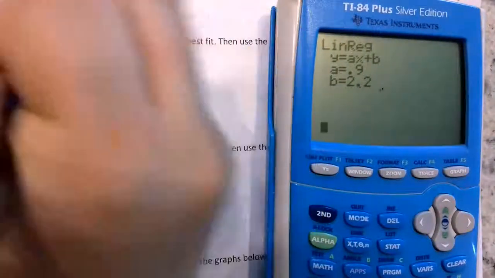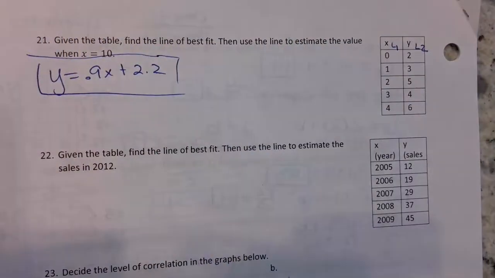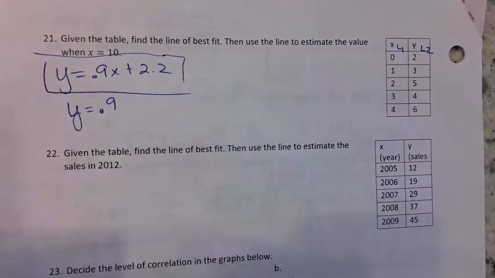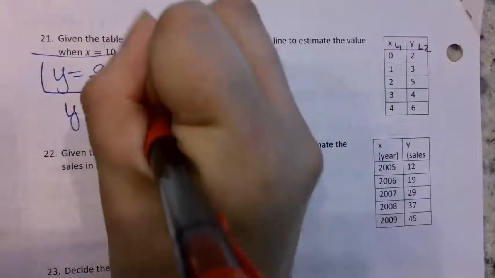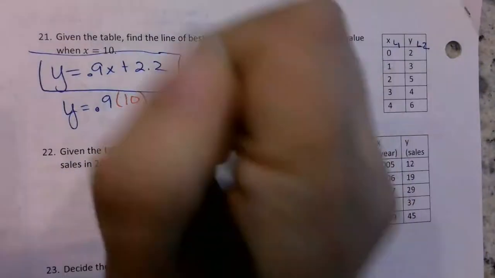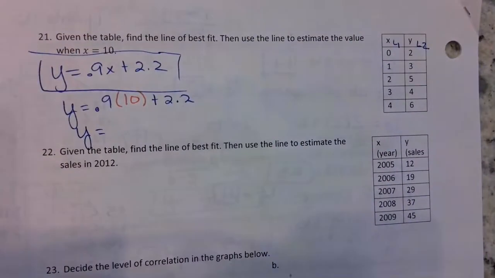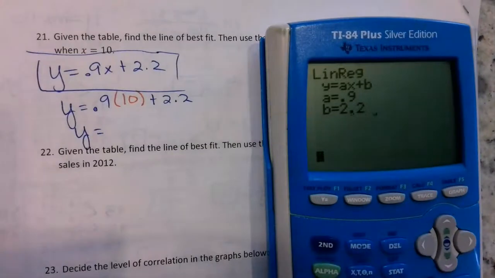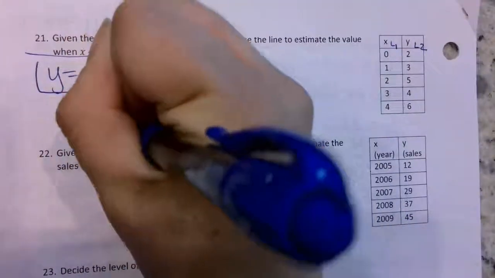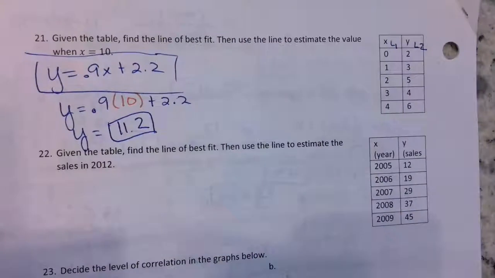That's my equation. The second part of this question wants me to find the value when x equals 10. So I am going to plug in 10 for x. I can type this straight into the calculator once I have that written out. 0.9 times 10 plus 2.2 will give me 11.2, which is my second answer.